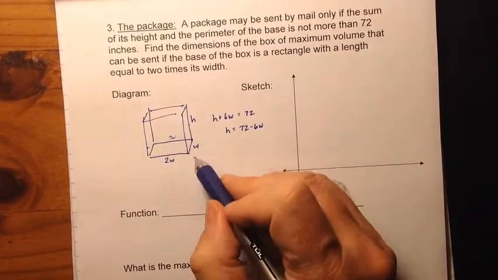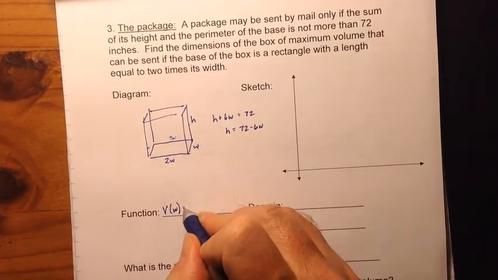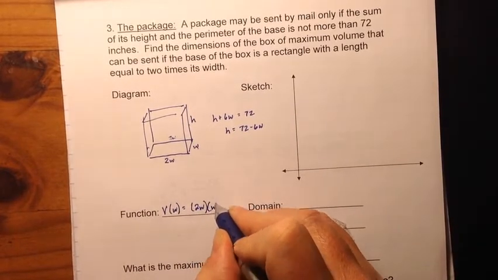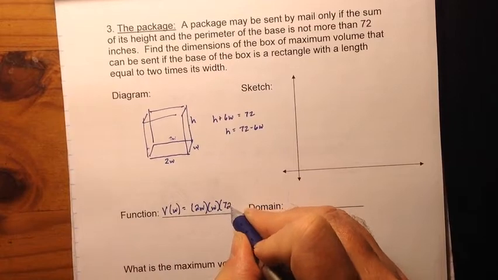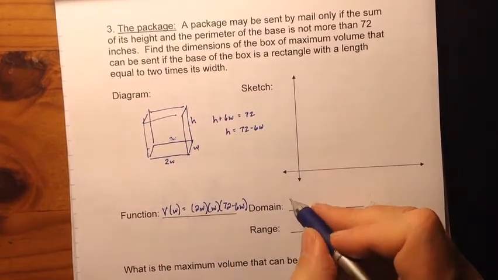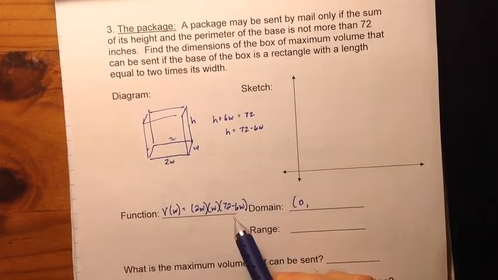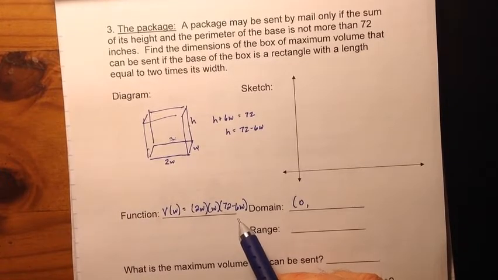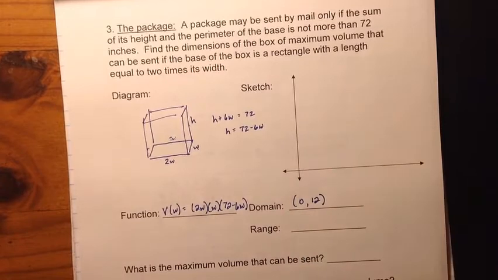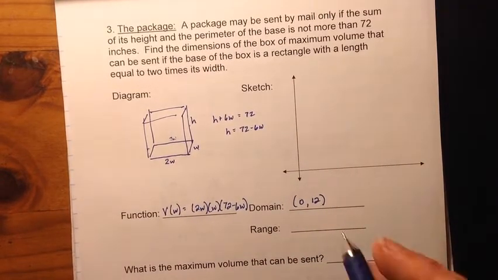So my function to get the volume, we'll put it in terms of W here, is going to be 2W times W times 72 minus 6W, that's my height. Alright, this time my domain is going to go from 0. If I put 72 minus 6W equal to 0, I think that's going to be 12. So it has to be somewhere between 0 and 12. It's going to go back to 0 at 12. Somewhere between there I should have some kind of maximum.